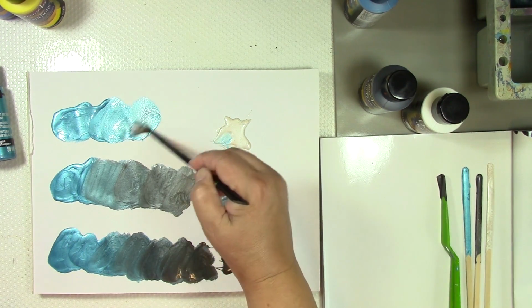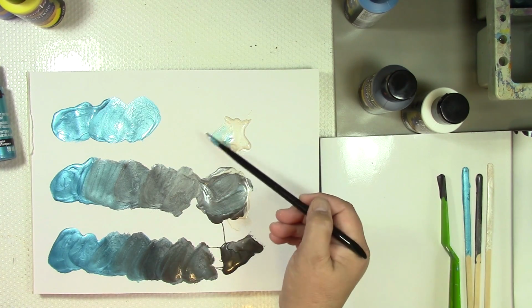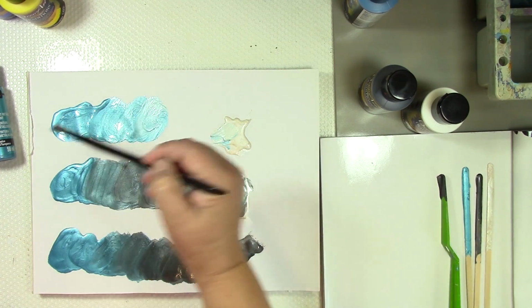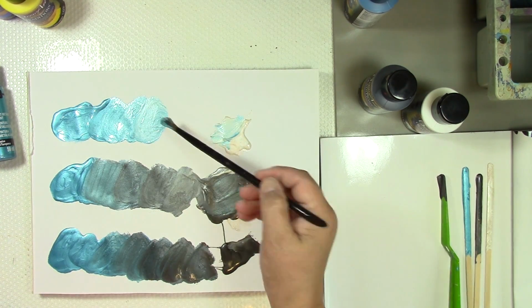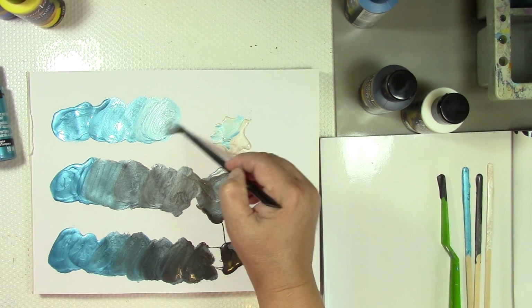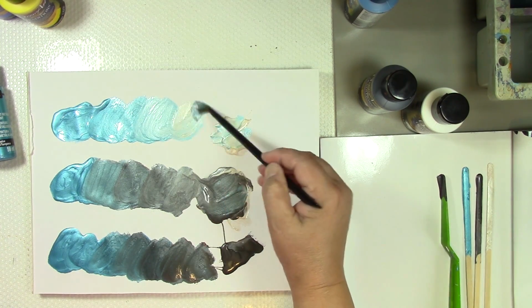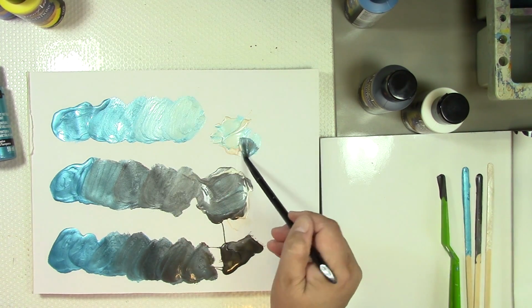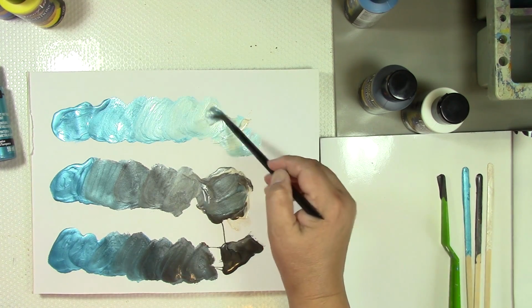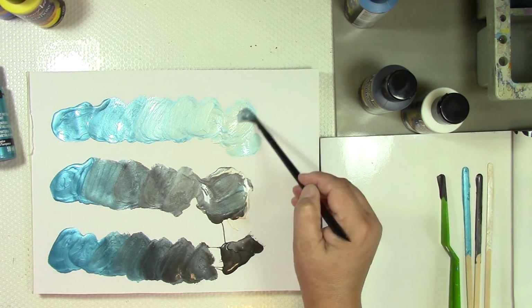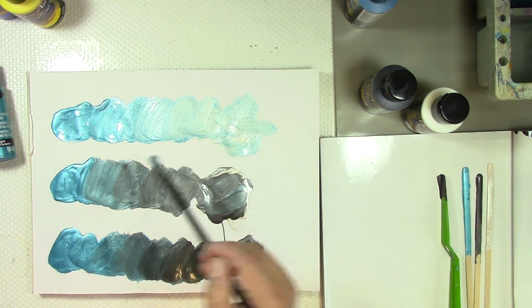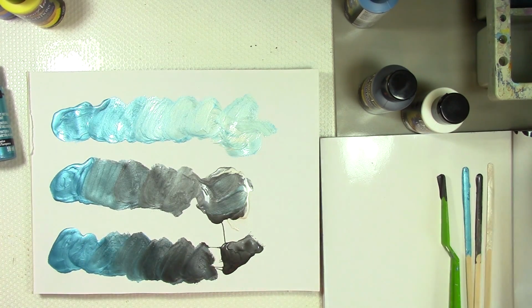And when you're creating the tints, their strength will go a lot further because turquoise is such a powerful pigment. You can go really far with this. So you can go really far with that.